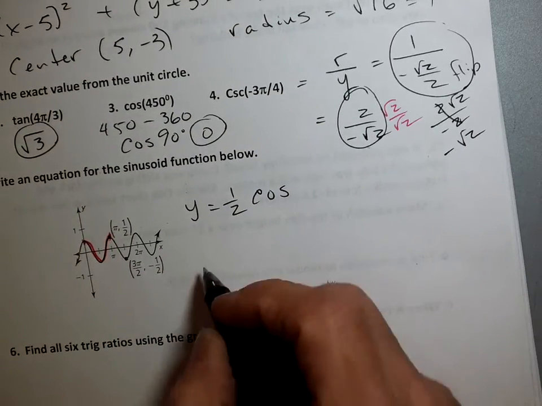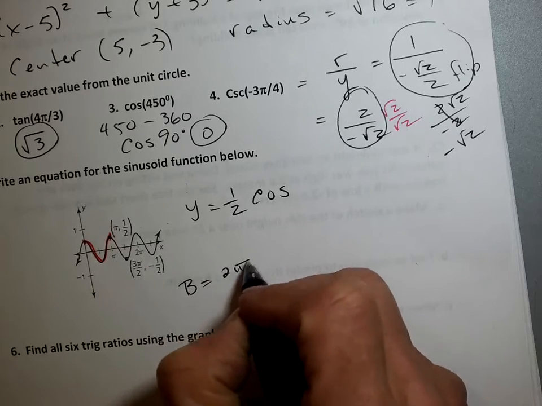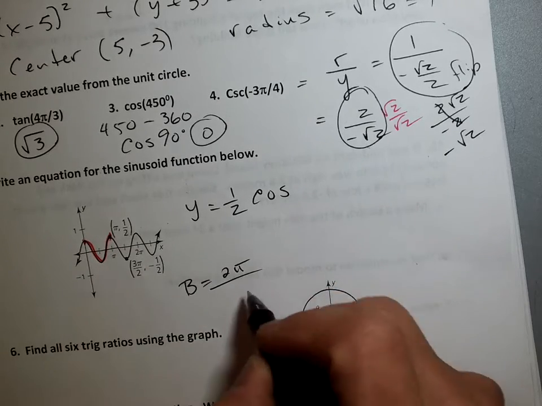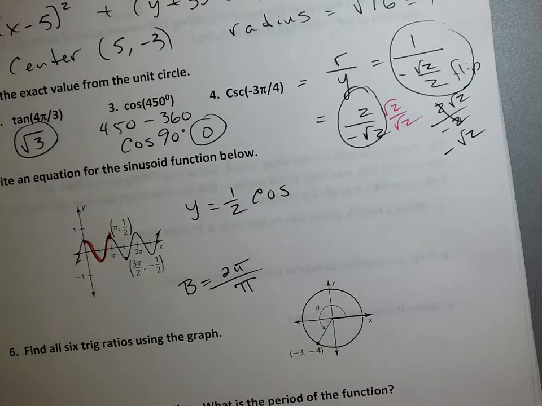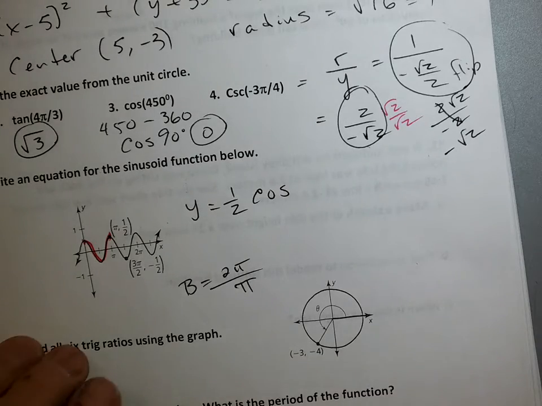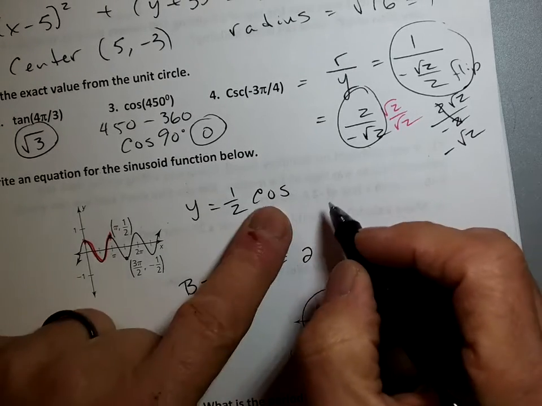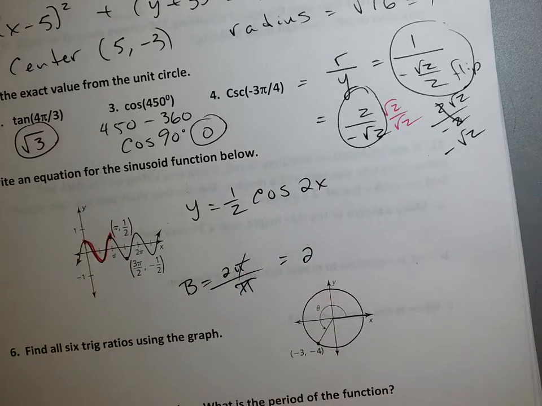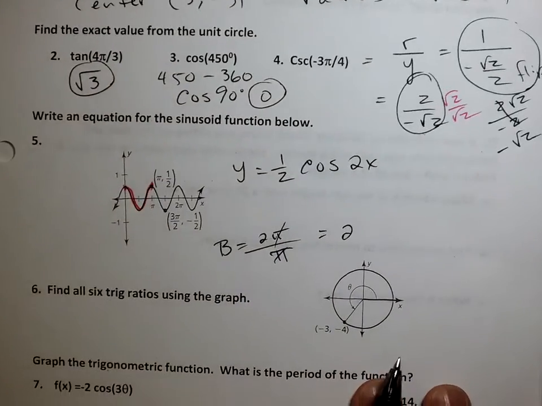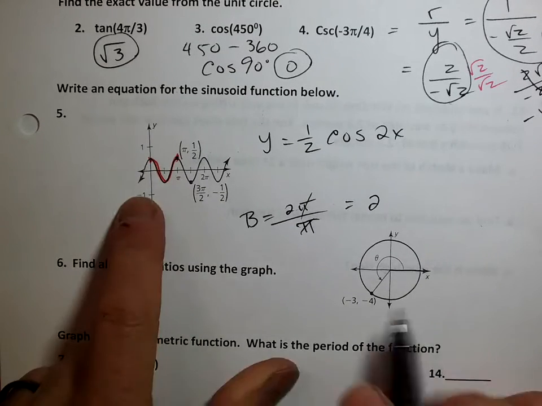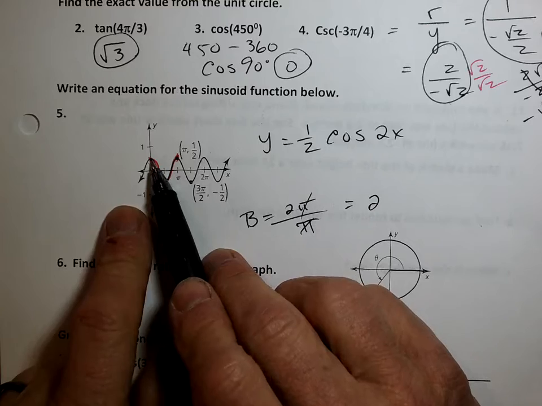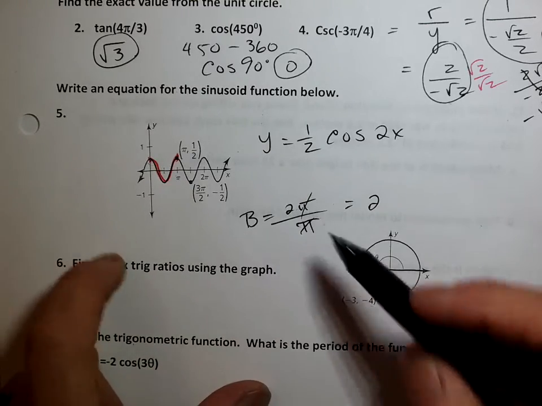Now, the big key is, what is b? B, the frequency, is always 2 pi divided by the width. Well, how wide is one curve? Pi, right? So my b, and I'm going to write this up here, it's the same as this, it's just the opposite. So b, which is my frequency, is 2 pi divided by the width. And my width happens to be pi, so my frequency is 2, right? So I've got a cosine of 2x. There is no vertical and no horizontal shift. I mean, it starts right on the y-axis, and nothing's been moved vertically or horizontally. So that is my answer.